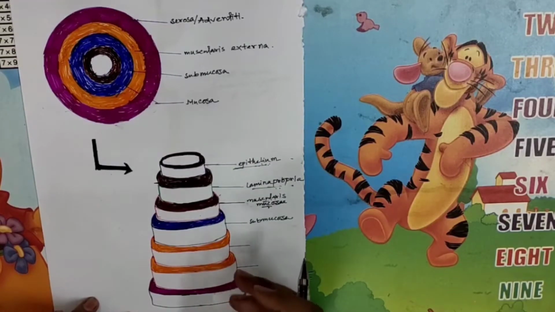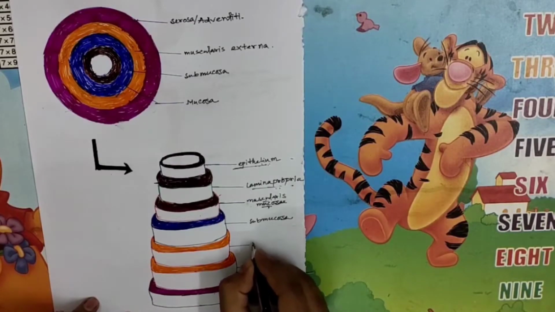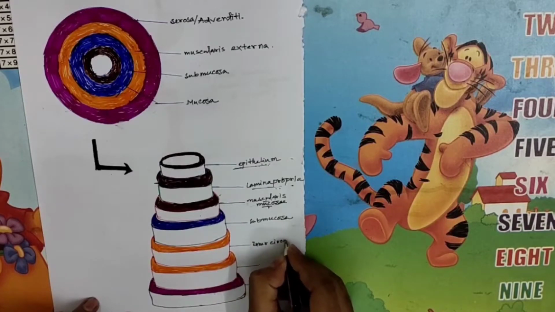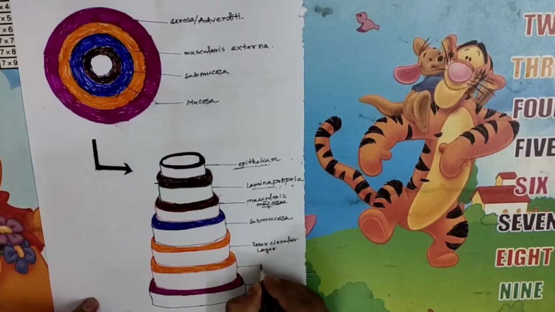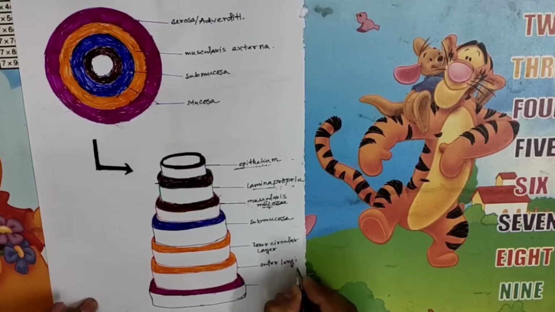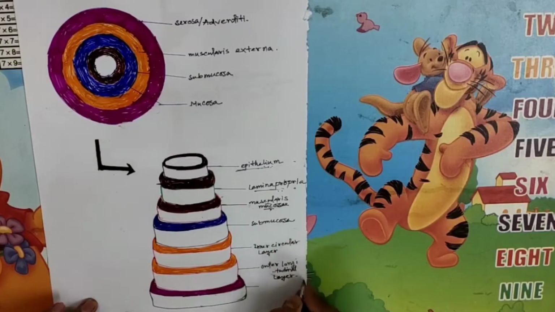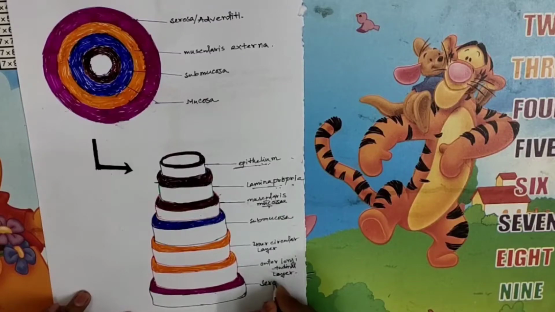There is the presence of two types of layers. These layers are the inner circular layer and the outer longitudinal layer. This is the inner circular layer and the outer longitudinal layer. These two layers form the muscularis externa layer, and outside the muscularis externa is situated the serosa or adventitial layer.